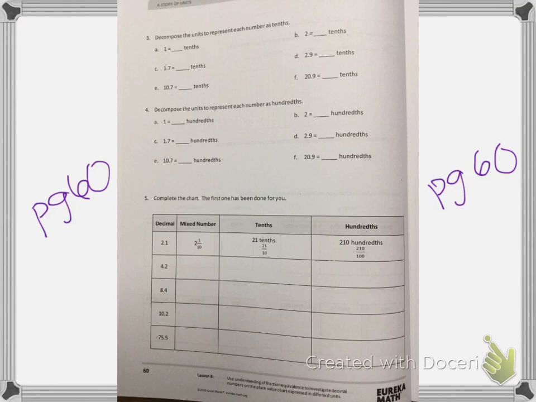What we're going to be focusing on is representing tenths and decomposing as whole numbers, to see just how many tenths we can actually have when we're talking about whole numbers. This is all focusing on understanding that if we have 10 tenths, that equals a whole. If we have 10 tenths, that equals one whole.